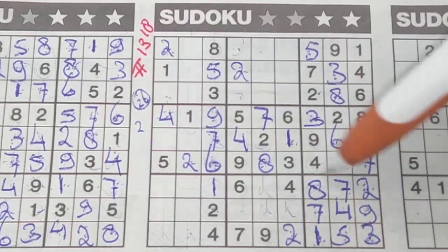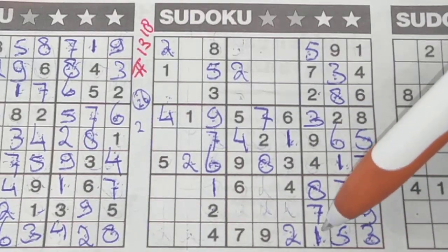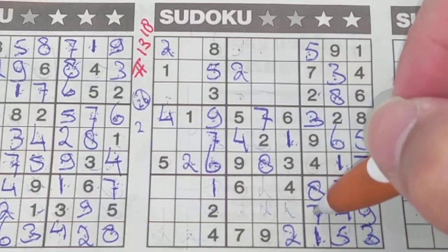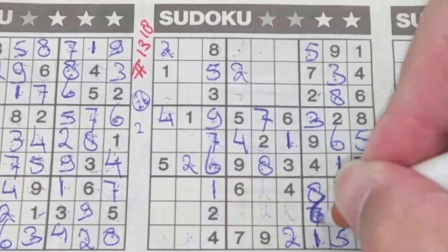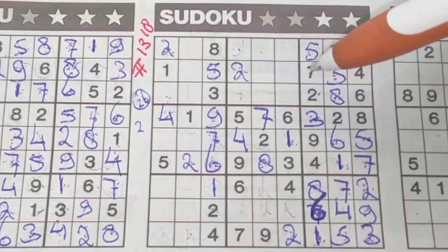I think this is wrong. Double 7 is not correct. We have a 1 here, so this should be a 6. This number should be a 6. Double check it. 6. Alright.